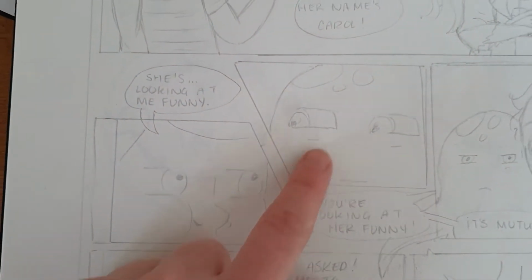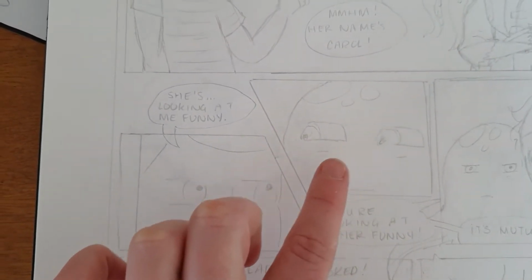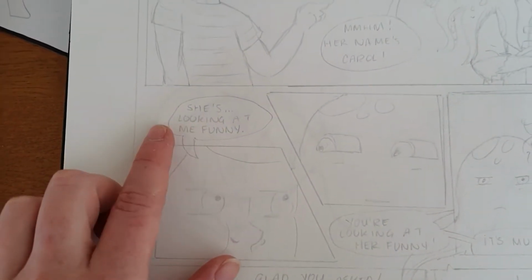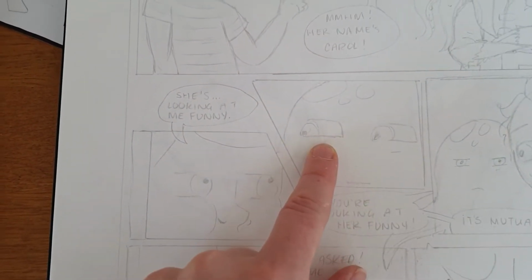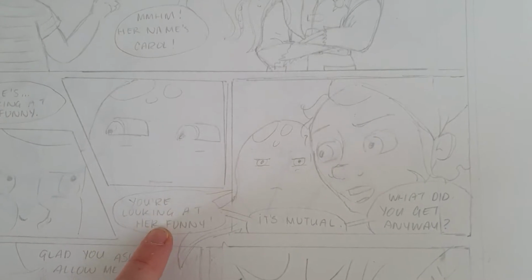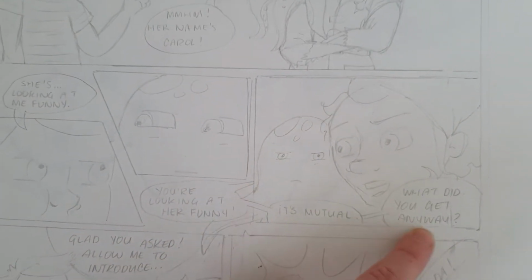And then these panels here, you can see I did a close-up of his eyes and her eyes to convey the idea of them looking at each other. So she's looking at me funny. And then there's Carol's eyes. You're looking at her funny. It's mutual. What did you get anyway?